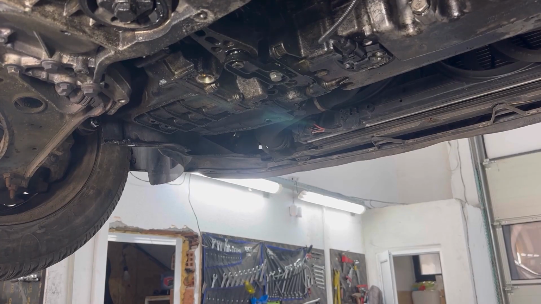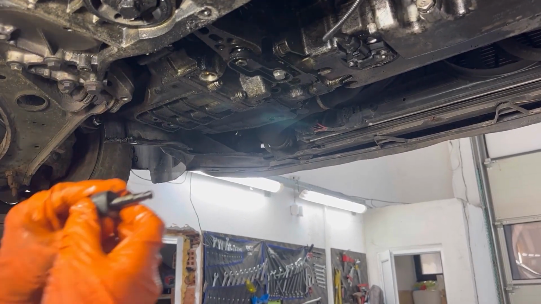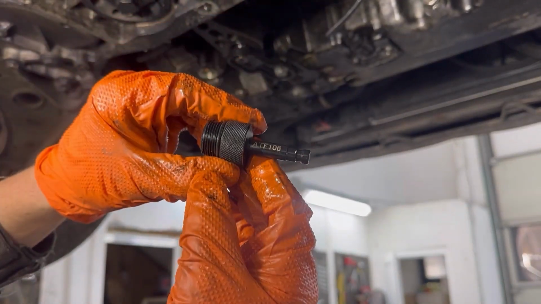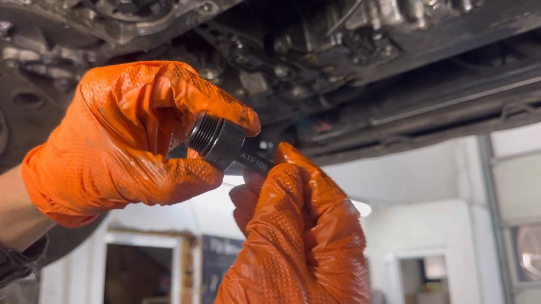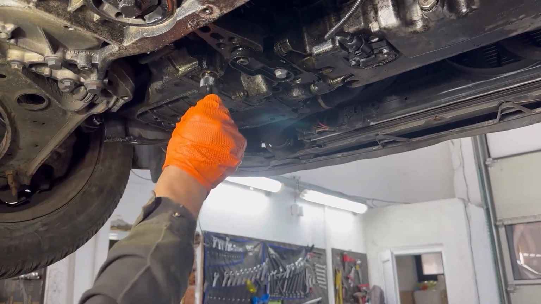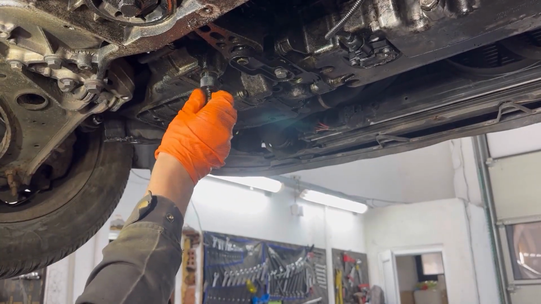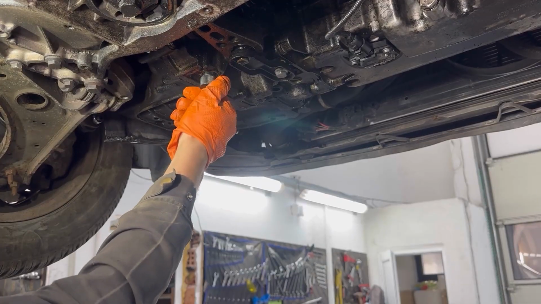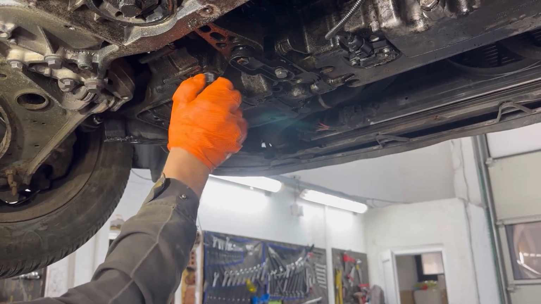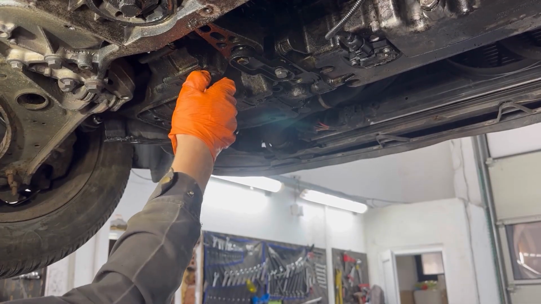The original part number for the adapter to fill the transmission is VAS6262, but I'm using an aftermarket adapter which is ATF106. This adapter is exactly the same as the original adapter, you just screw it on all the way.